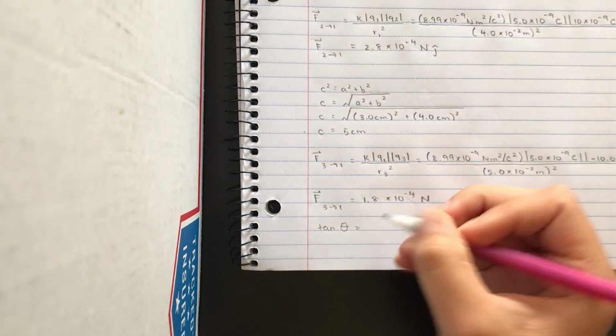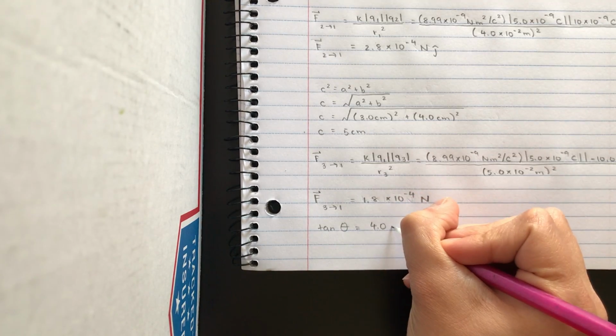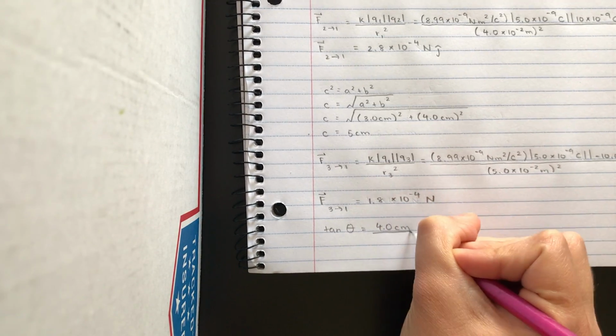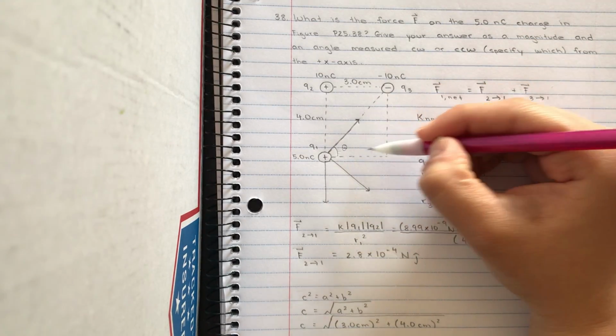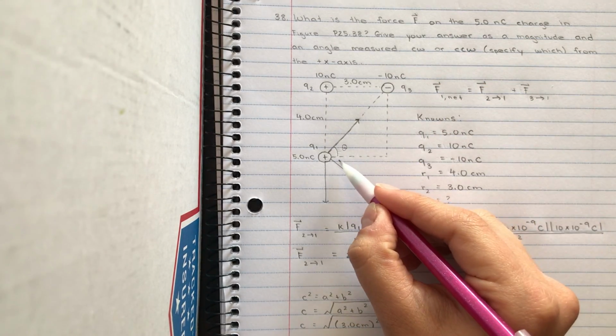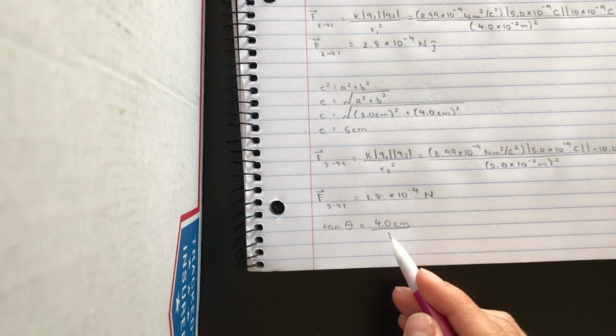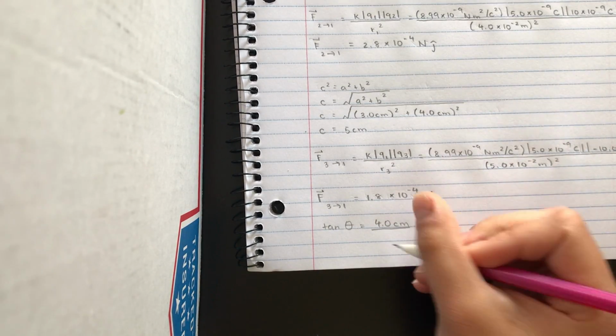The opposite of this angle theta is 4 centimeters and the adjacent is 3 centimeters. So tangent theta is 4 centimeters over 3 centimeters.